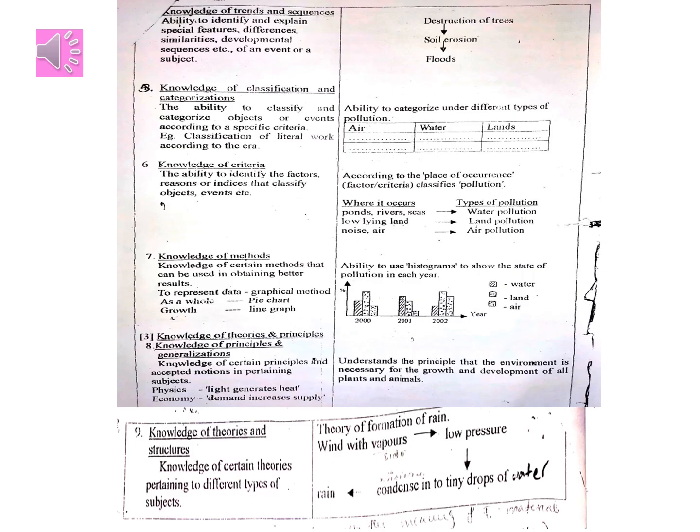There are 3, right? Histograms to show the state of pollution in each year. Here you can compare that. So the knowledge of methods, we can use histograms to compare, to indicate the state of pollution. Identification of the method, knowledge. The student is knowledgeable about the relevant, suitable method. Then the knowledge of theories and principles, right?